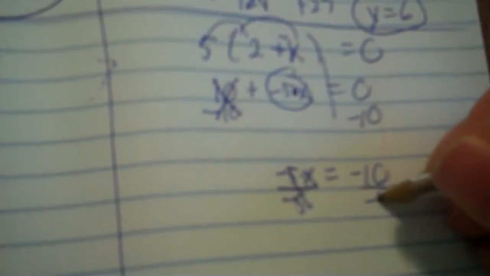Now you have this positive 10 outside. You have to get that to 0. You need to subtract 10. So 0 minus 10 is negative 10. Negative 5 times x. Then the last step, do the opposite of times negative 5, which is divide by negative 5. Negative 10 divided by negative 5 is positive 2.